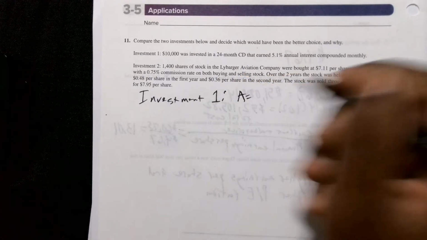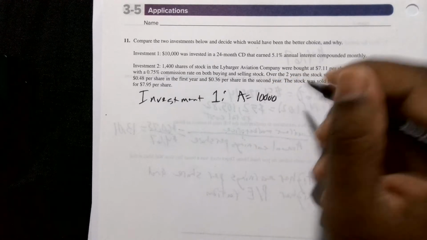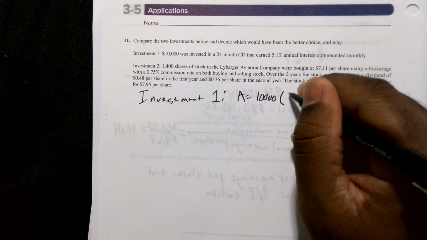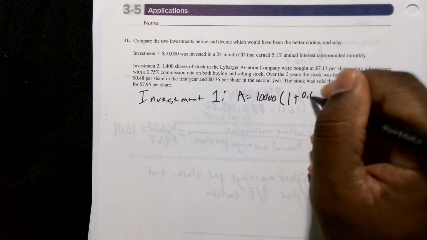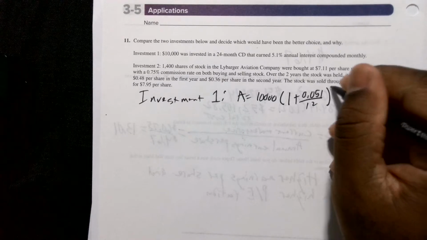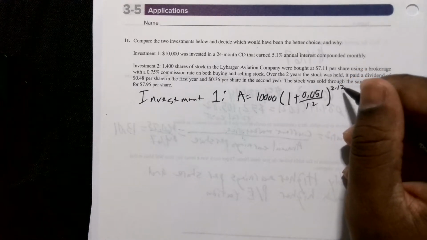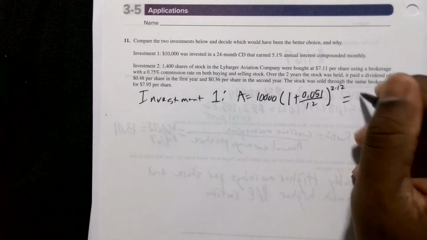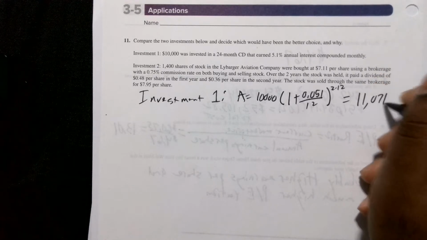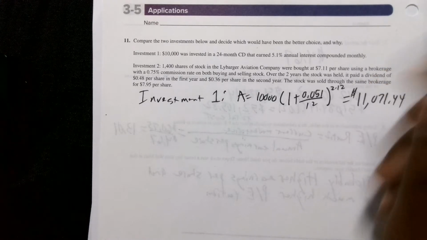Okay, investment 1. We have A is equal to 10,000, because we're doing future value here. 10,000 times 1 plus 0.051 all over 12 to the 2 times 12 power, which we know would be 24. So that would give us $11,071.44.